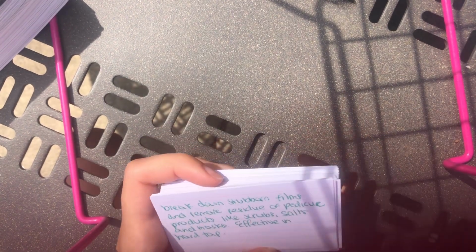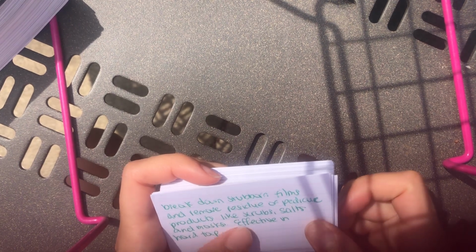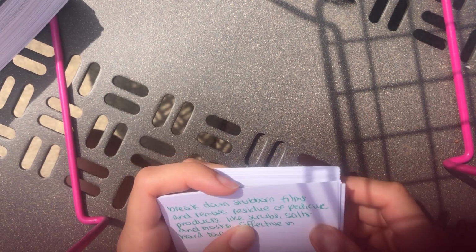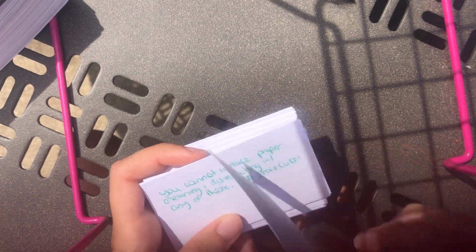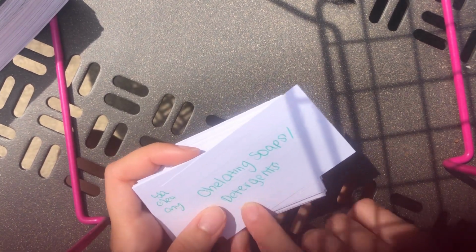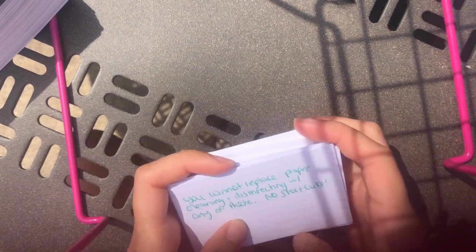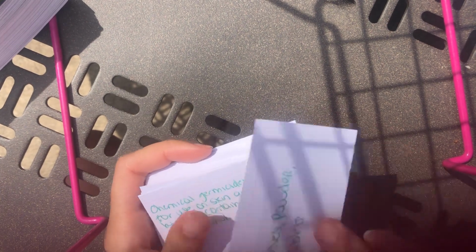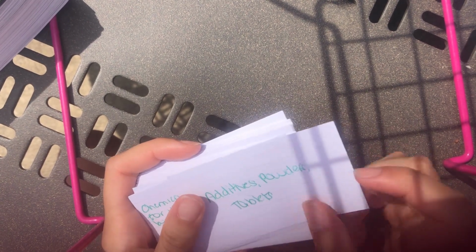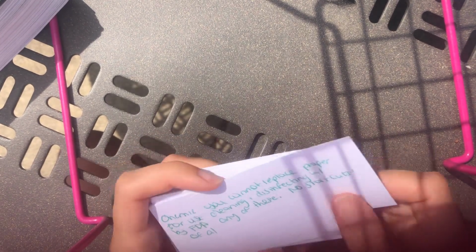This breaks down stubborn films and removes residue of pedicure products like scrubs, salts, and masks, effective in hard tap water. And these are chelating soaps, detergents. You cannot replace proper cleaning and disinfecting with any of these. No shortcuts. And these will be additives, powders, and tablets. So you still must clean and disinfect.